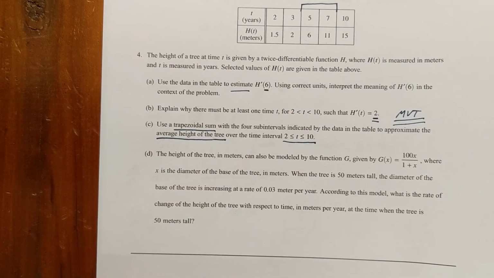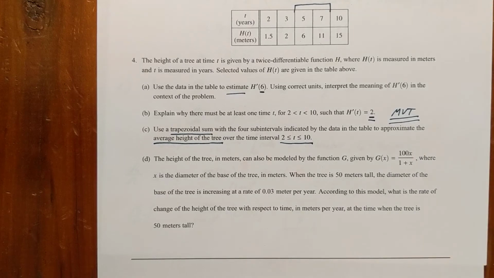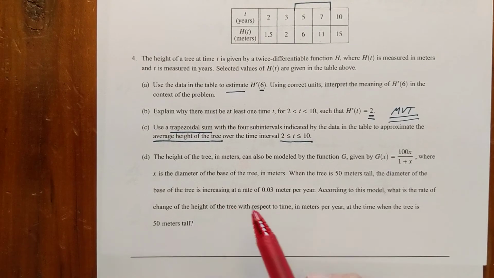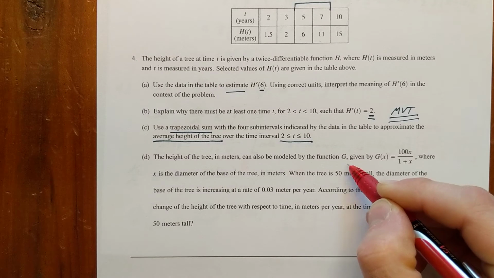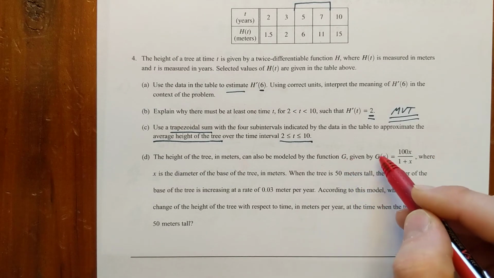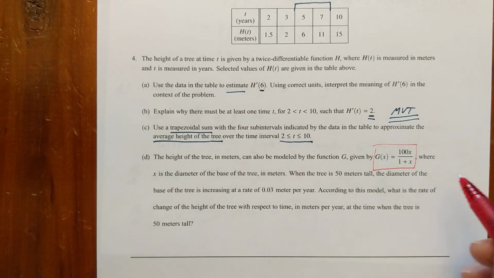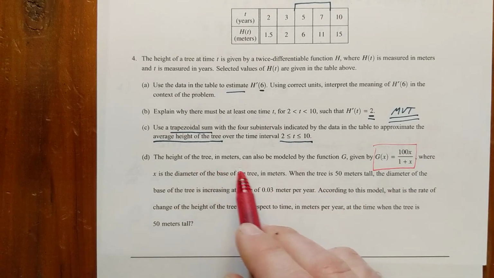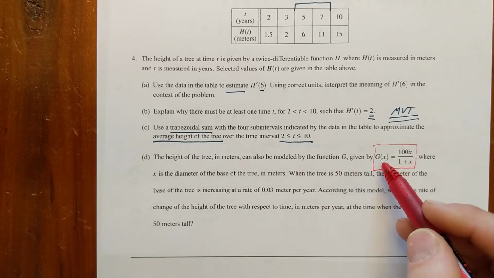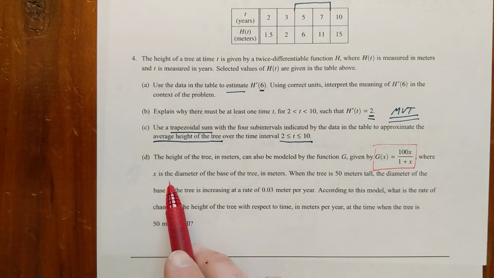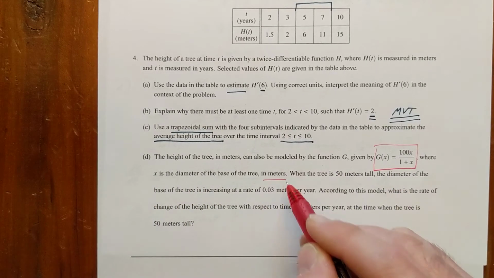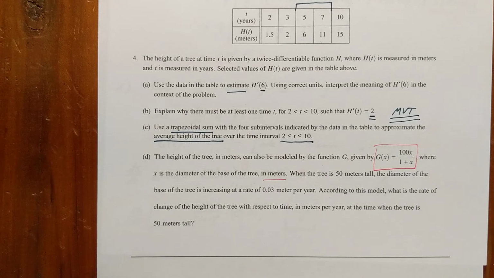And then when we got to part D, this was a weird question. The height of the tree can also be modeled by a different function g, and here they have given you an explicit definition of g of x. But worth noting right here, the height of the tree in meters is g, so g is another height function. x is the diameter of the base of the tree measured in meters.